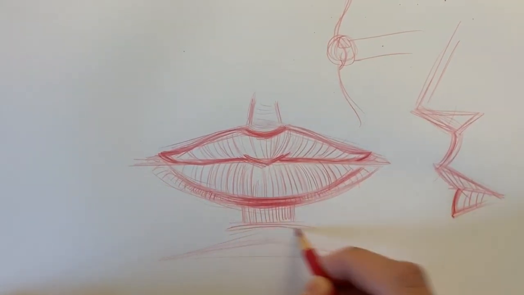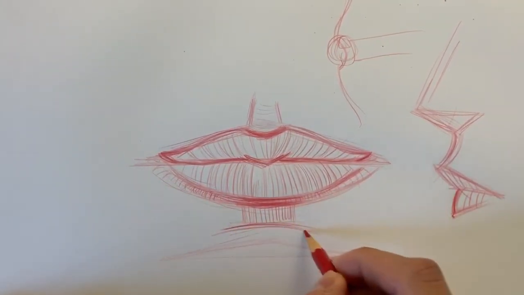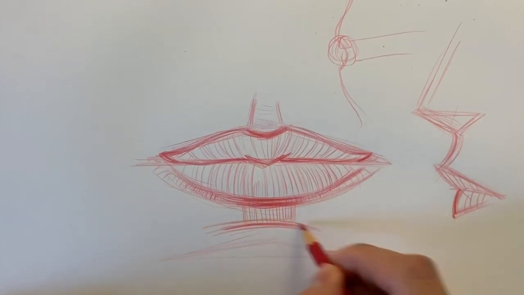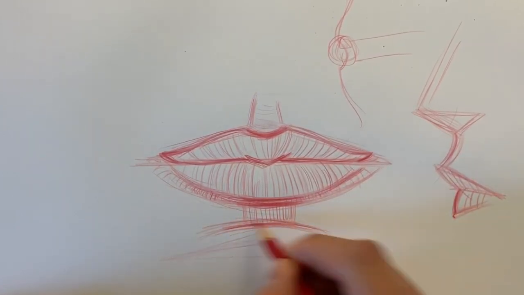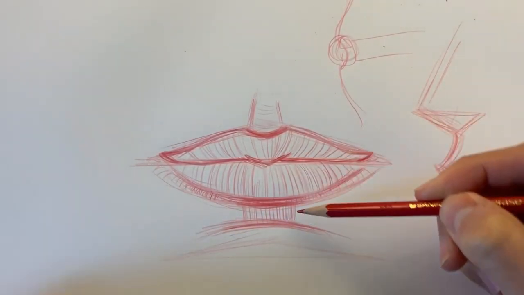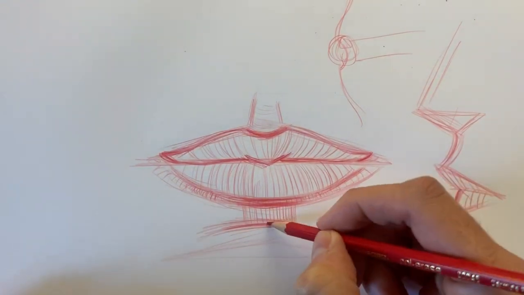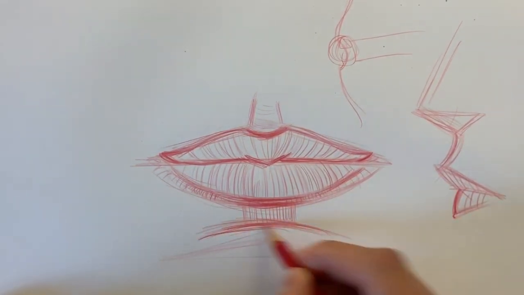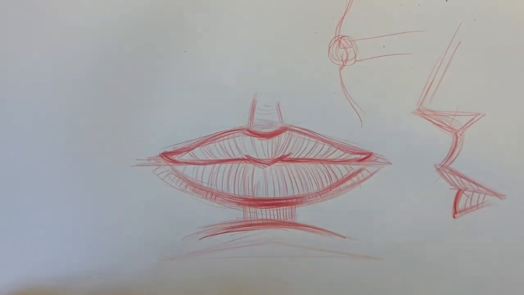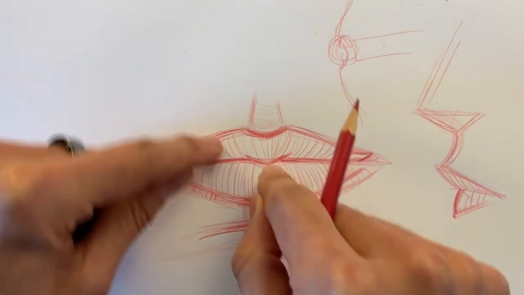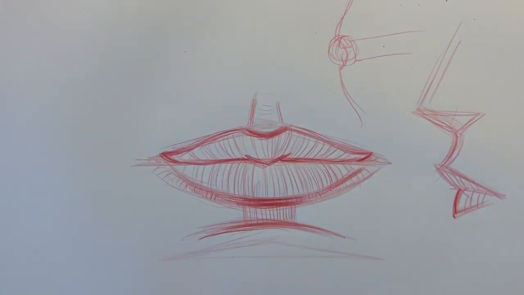And remember, the chin has a curve like that. So the bottom lip attaches right here to this little indentation, and then we have the chin. And so that's basically how we draw the lips from the front on. And it's always going to be variations of this. So hopefully that helps you guys with drawing your lips.